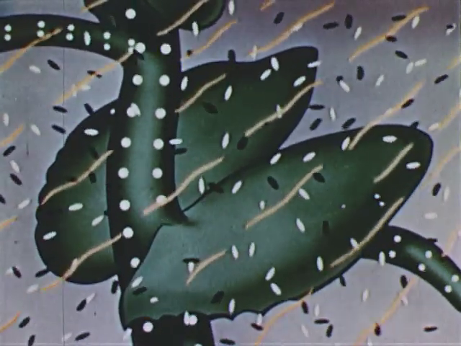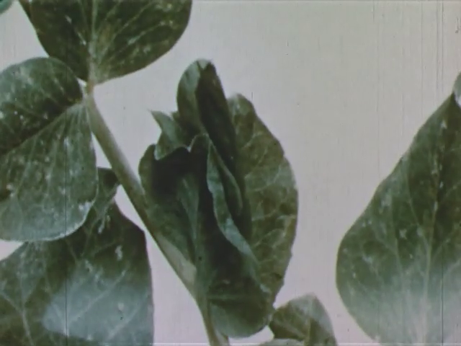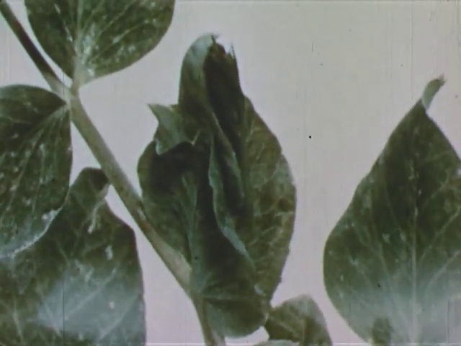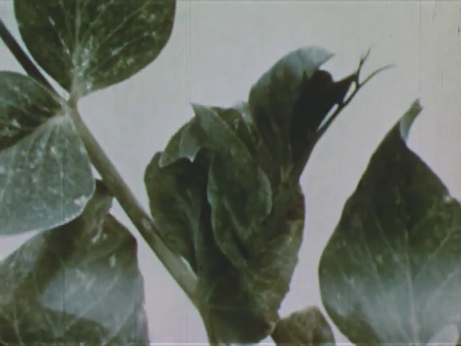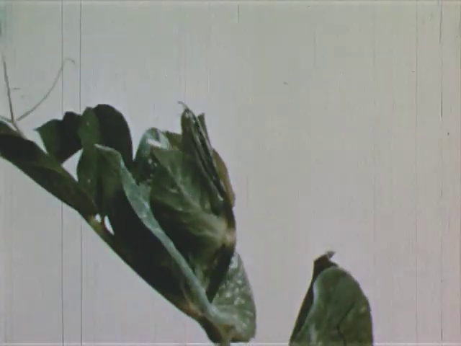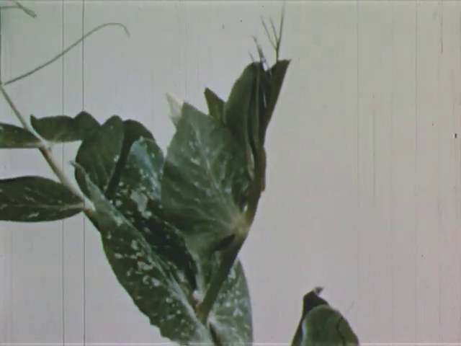The green part of the plant, in the presence of energy from sunlight, uses carbon dioxide from the air and water from the soil in making sugar. This process is called photosynthesis. Since green leaves constitute most of the green part of the plant, most of the sugar is made in the leaves. All the cells of the plant may use this sugar in the making of other kinds of food.